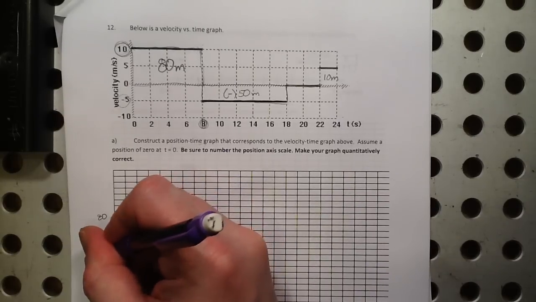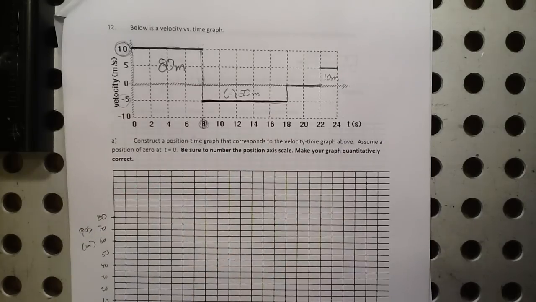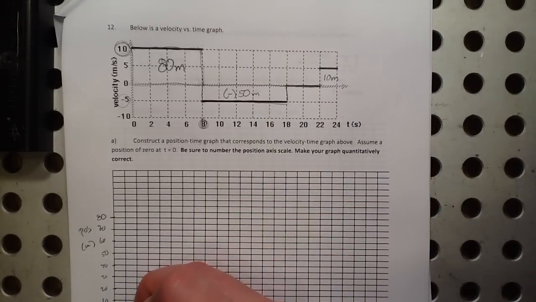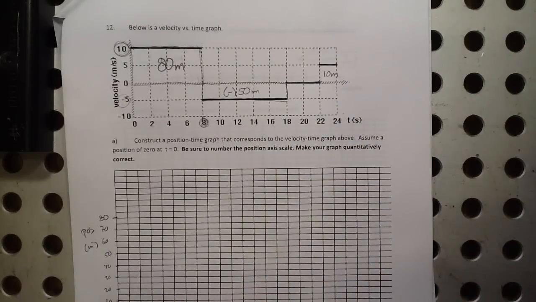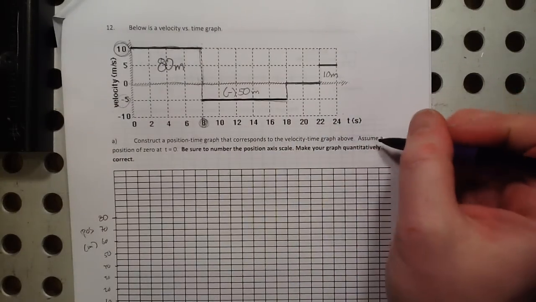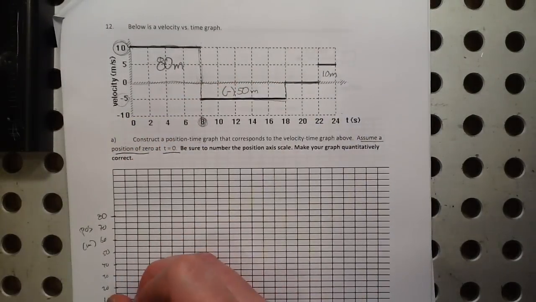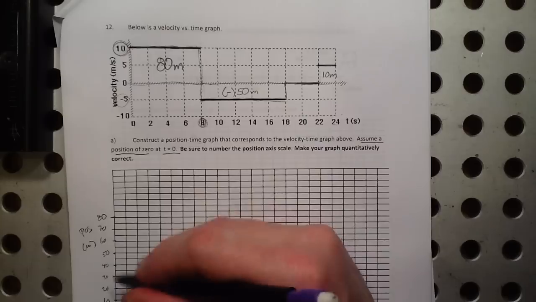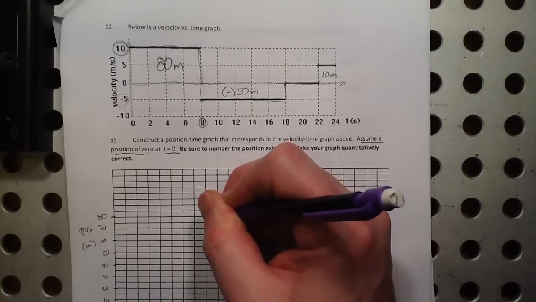Again, this is not the only way to scale this, but I think it's probably a pretty good scale. So after 8 seconds, it's gone 80 meters if we start from here. Now, it didn't tell us where we started, oh no, sorry, it says assume a position of 0 at time 0. So we do have to start there. If it didn't say that, then we wouldn't really have any way of knowing. You could start anywhere, but the shape of your graph would be exactly the same.